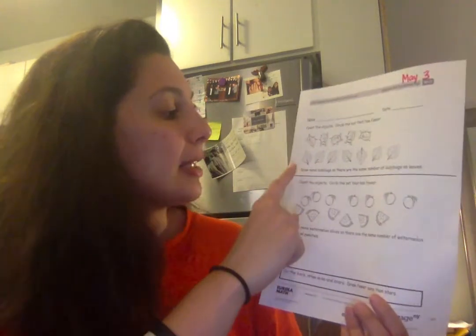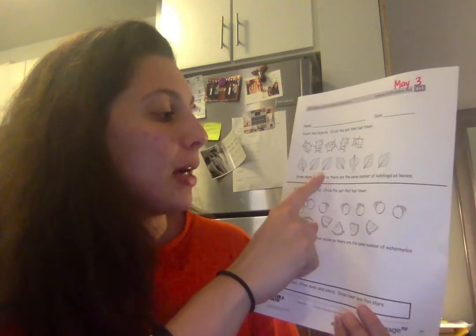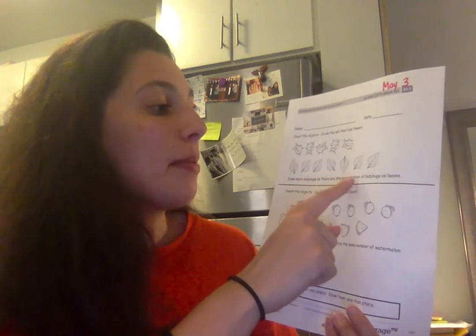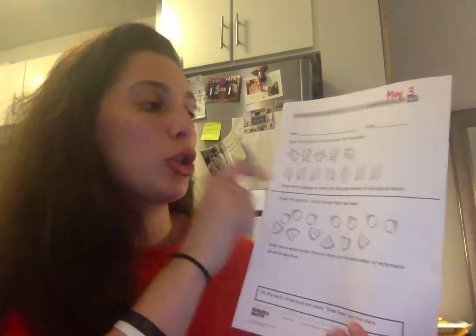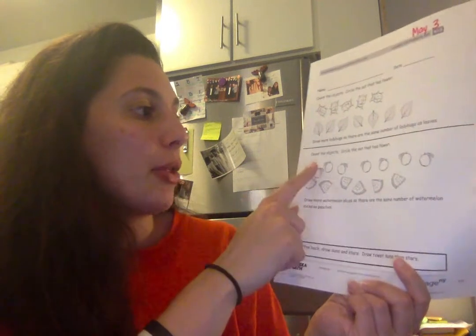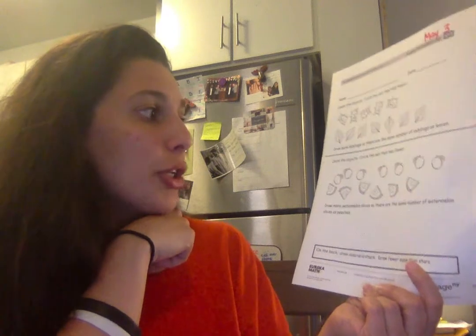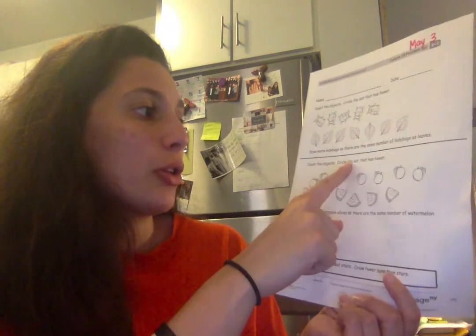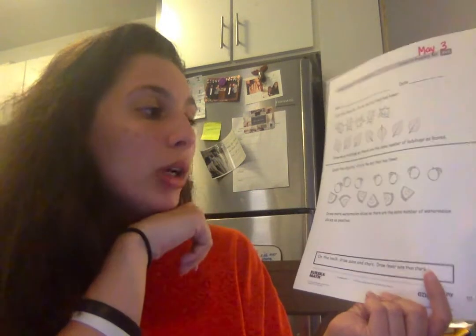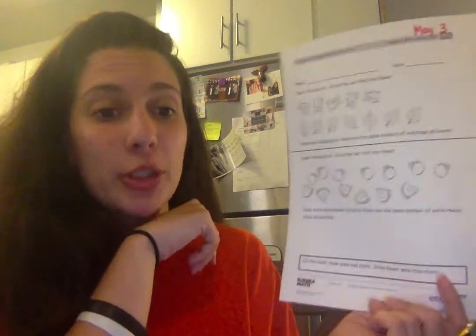Once you've done that, it says draw more ladybugs so there are the same number of ladybugs as leaves. So you want these numbers to match. Now you're going to do the same thing down here with your peaches and watermelon slices. So you're going to count the objects and then circle the set that has fewer. And then you're going to draw more of one of them so that the numbers match.